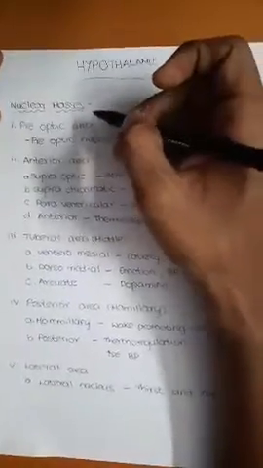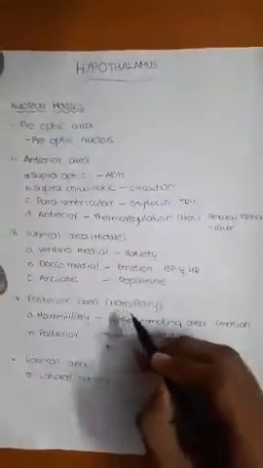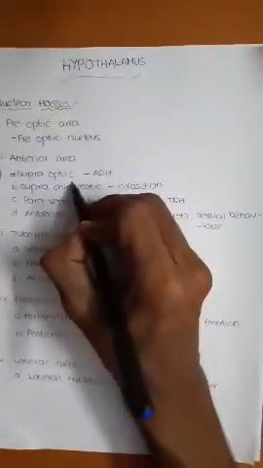It is mainly made up of nuclear masses which are present in 5 different areas. Those are the preoptic area, anterior or supraoptic area, tuberal or middle area, posterior or mammillary area, and lateral area. The preoptic area consists of the preoptic nucleus which is involved in thermoregulation. The anterior area consists of the supraoptic nucleus which secretes antidiuretic hormone.